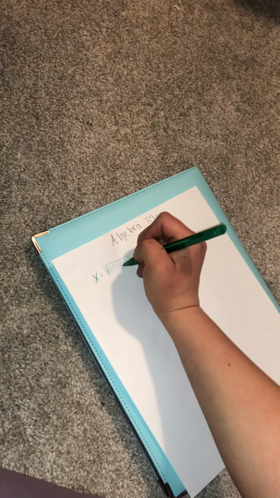I just want to do a few basic equations that don't involve X, negative and positive equations, just to get the hang of the algebra tiles. So we're going to do 7 minus 5.